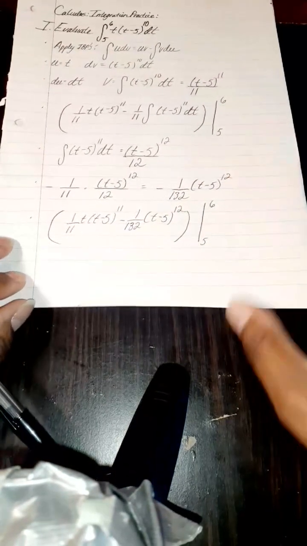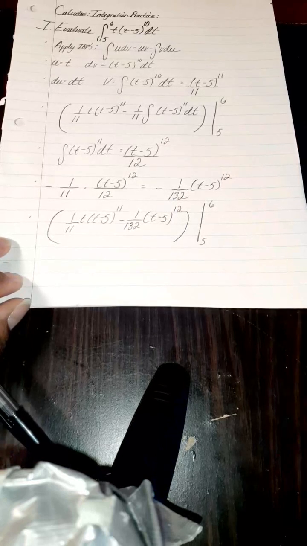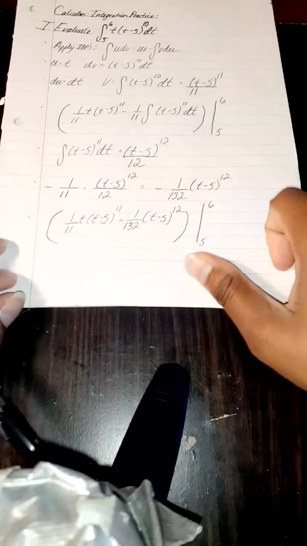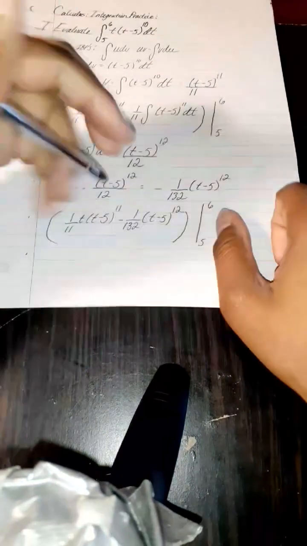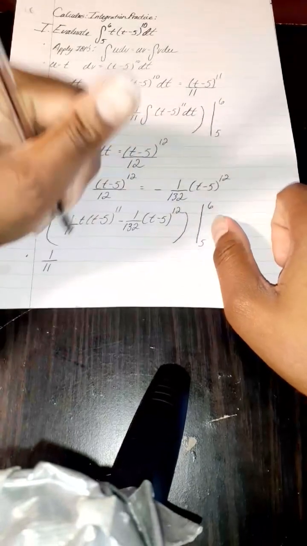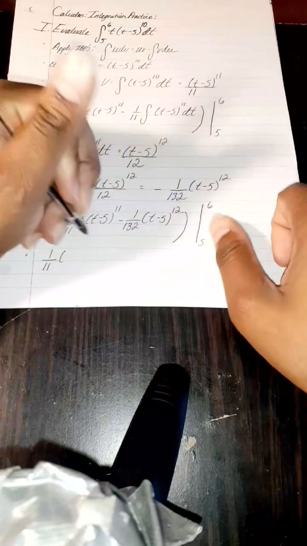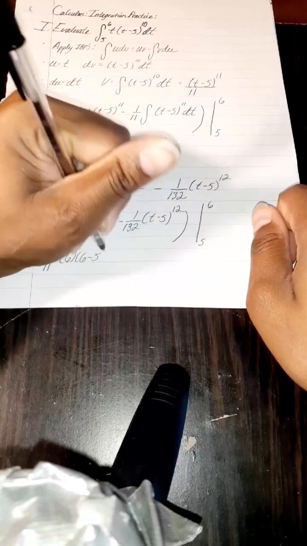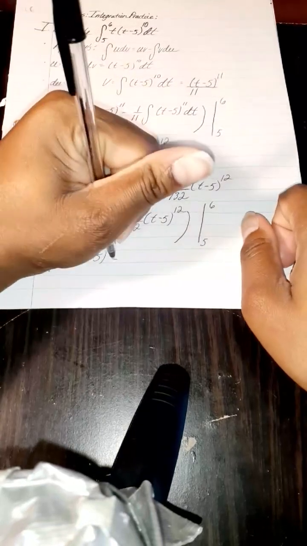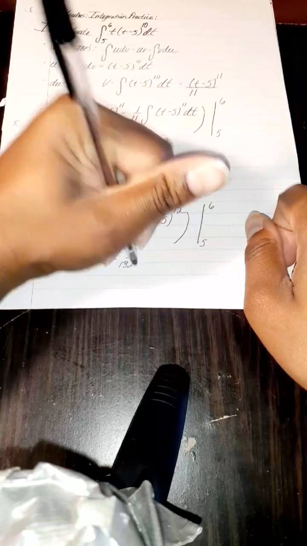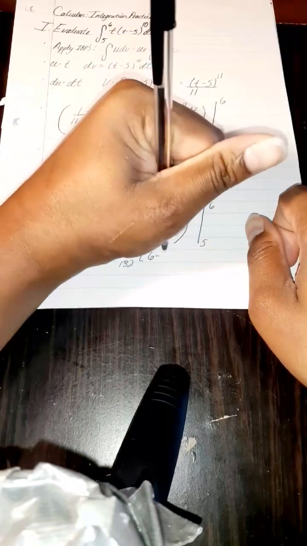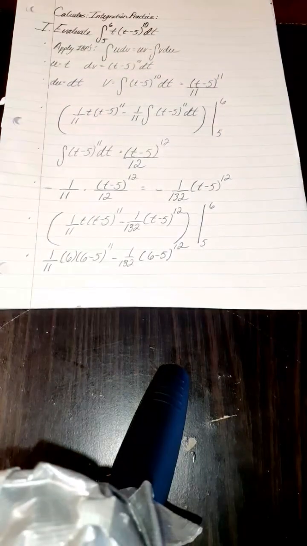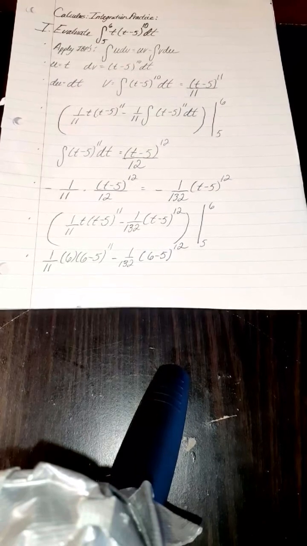So the fundamental theorem of calculus tells us that the upper limit needs to get subbed in first. Whatever we get from that, we subtract whatever we get when we plug in 5. Okay. So it looks like we'll have 1 over 11, and you're just subbing in a 6 for every place you see a t. So this would be 6 times (6 minus 5) raised to the 11th power minus 1 over 132 times (6 minus 5) all raised to the 12th power. And we simplify and we see what we get.